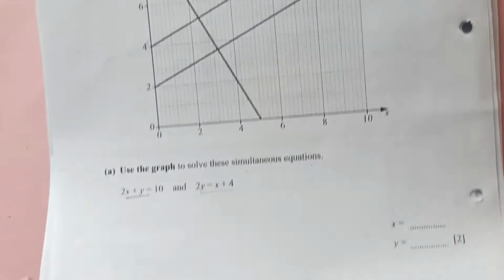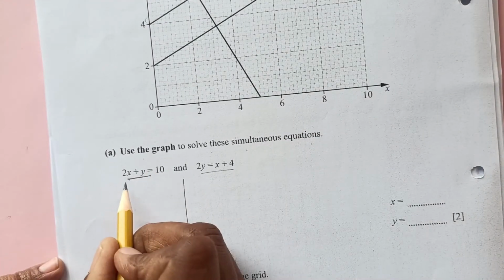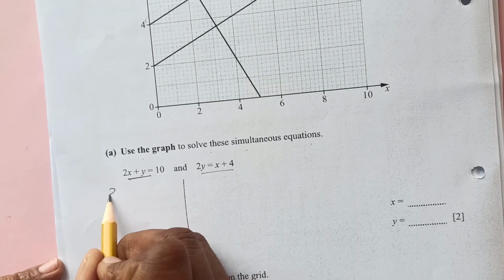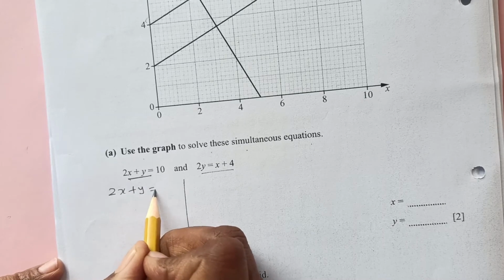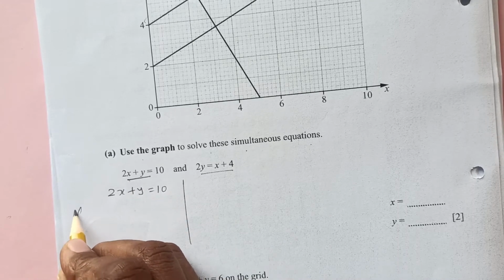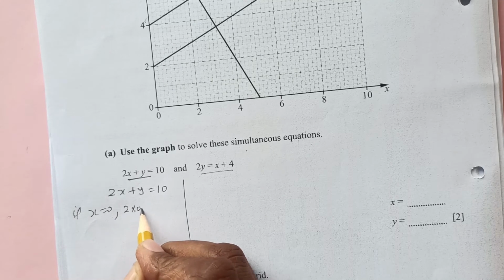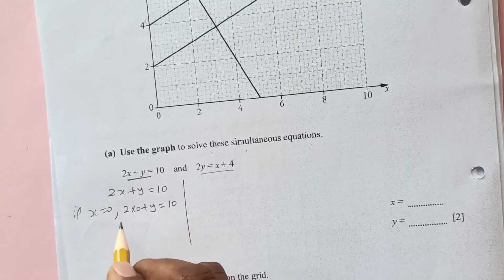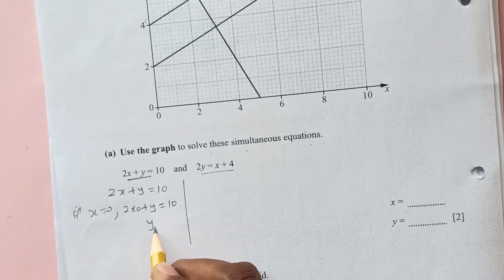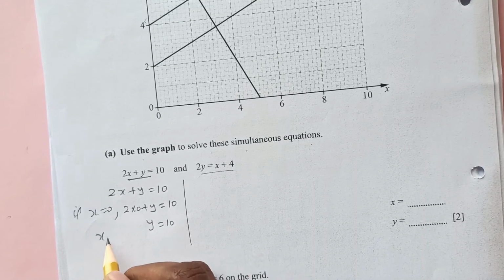So for that, let's start here. The first one is 2x plus y equals 10. Now, if x is 0, what will this be? This will be 2 times 0 plus y equals 10. So that means 0 plus y equals 10. So if x is 0, then y is 10.